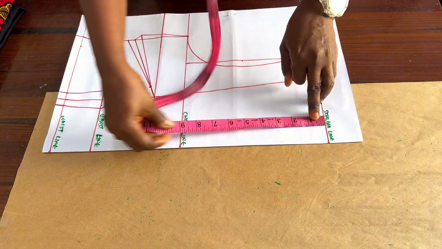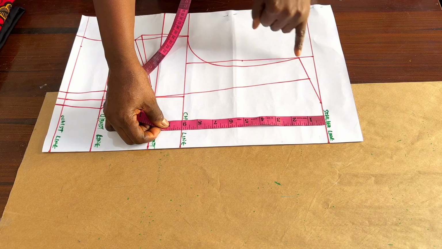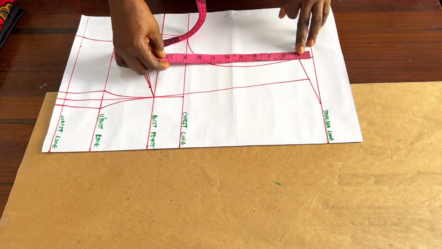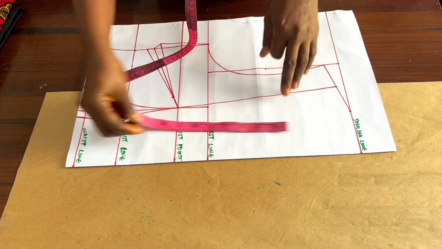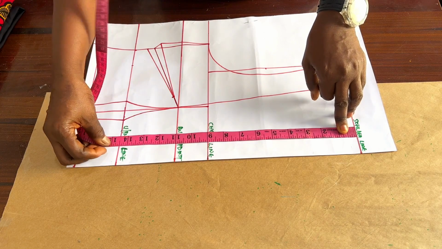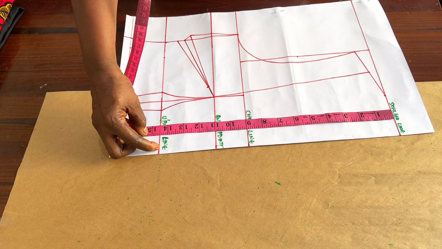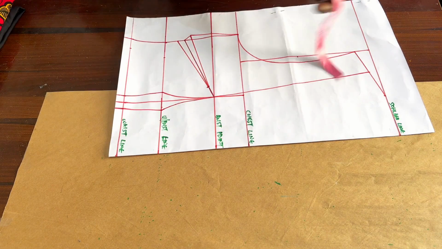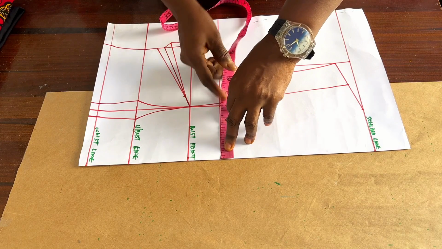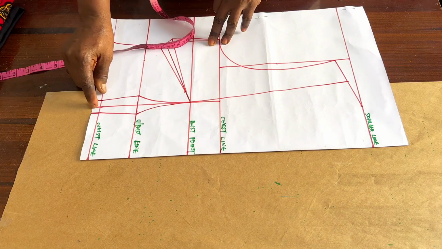Then I have my chest line of 9 inches. That is plus the shoulder slope. My chest line 8 inches, 1 inch shoulder slope, making 9 inches. I have a bust point of 11 inches on the bust line of 14.5 inches. And my bust span is 4 inches. I mark it here and I mark it down here and get it connected.